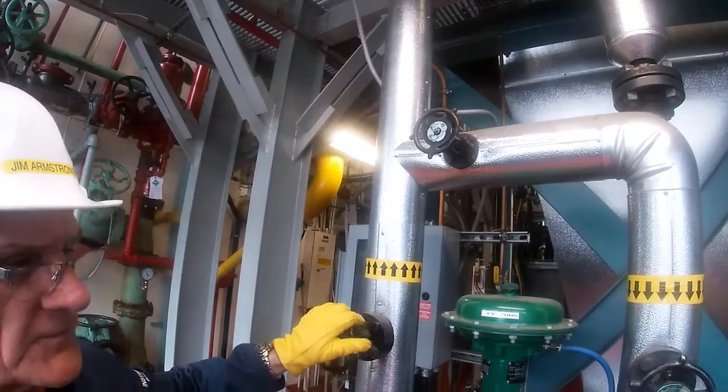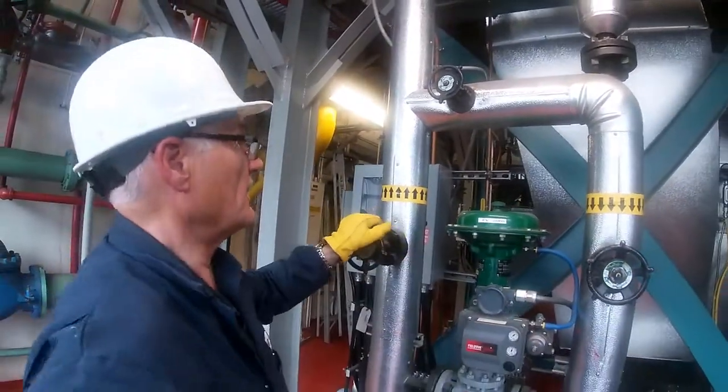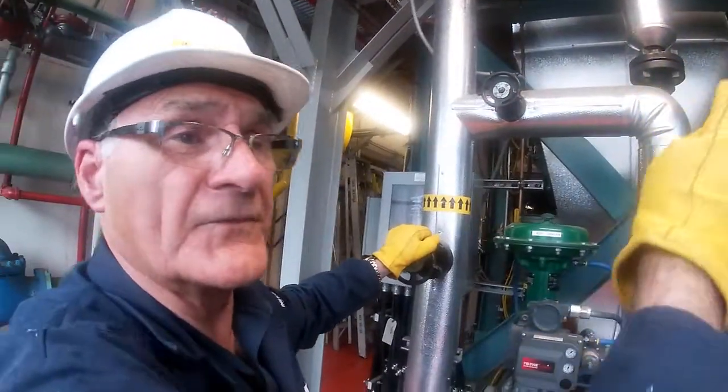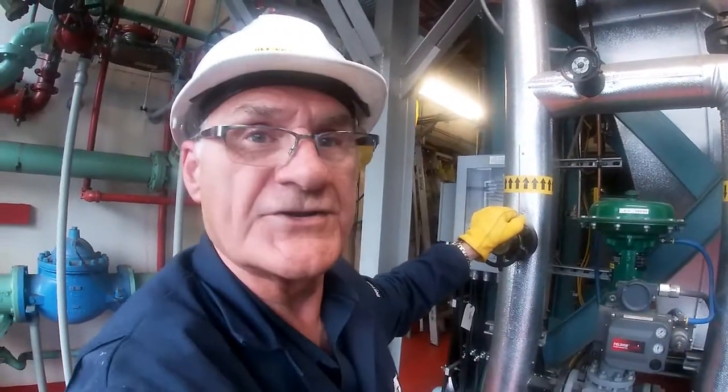So when we go to start up, we're going to have to start these guys up. So now we've got water going up into the economizer, and out of the economizer into the drum. So that's taking us through our full water circuit. Okay.